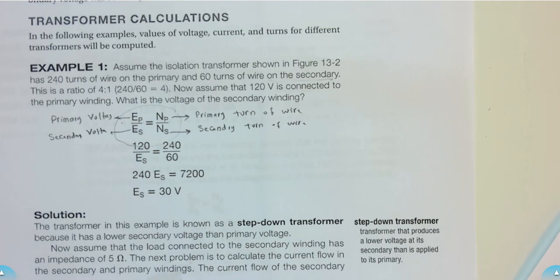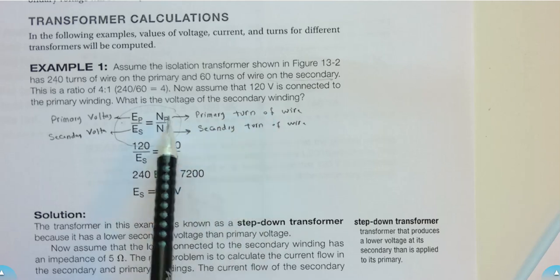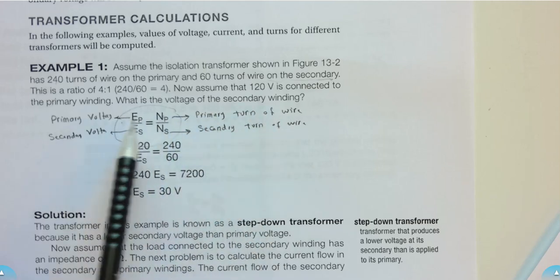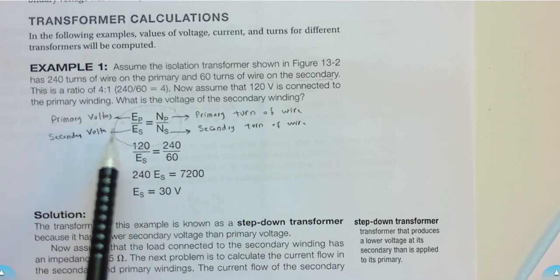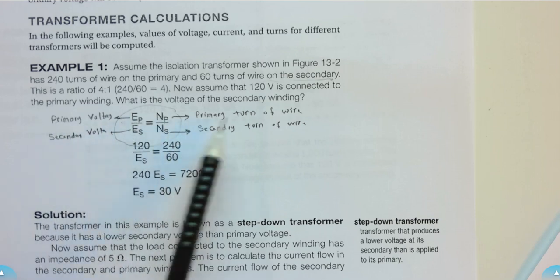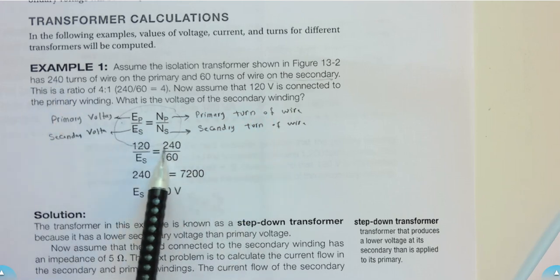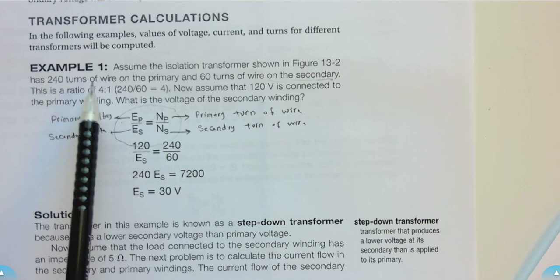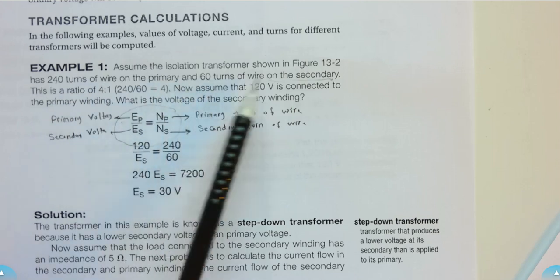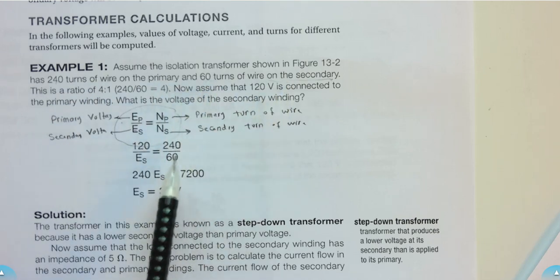Okay, so here, this is the primary. This NP is the primary turns of wire, and NS the secondary turns of wire. EP is the primary voltage, and ES is the secondary voltage. So NP, the primary turns of wire, he told us is equal to 240, so I'm going to write 240 here. And the number of secondary turns is 60.